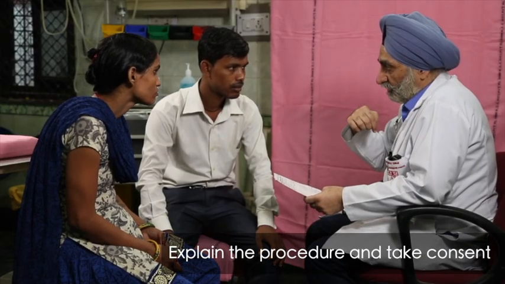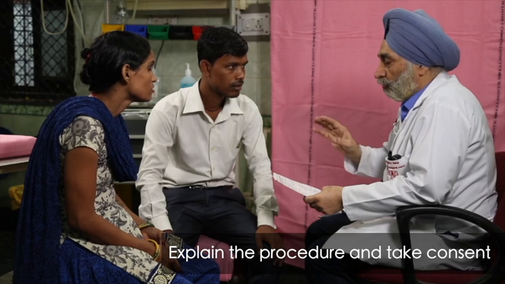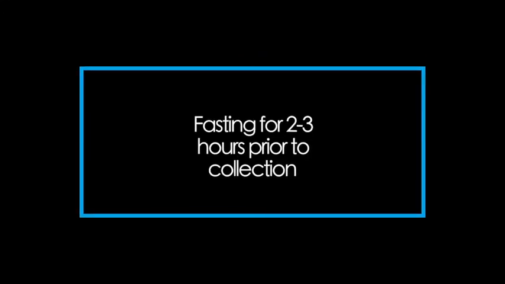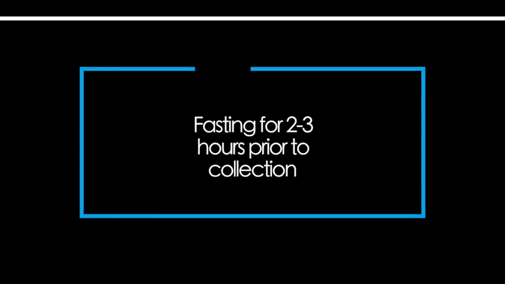Explain the procedure and take consent from the parent or guardian. The patient should be fasting for 2 to 3 hours prior to the collection procedure.